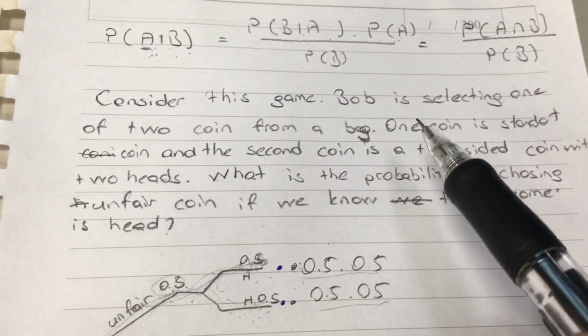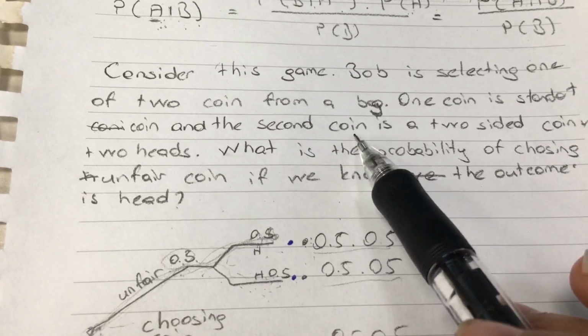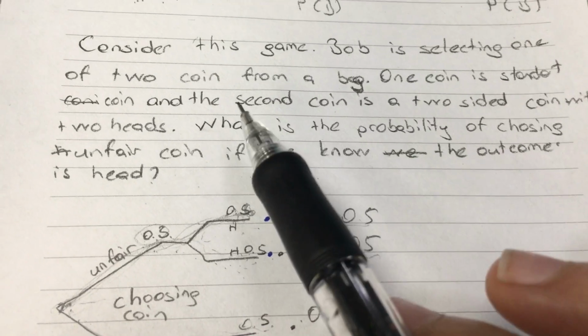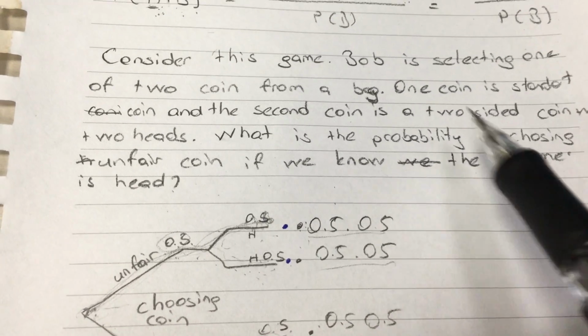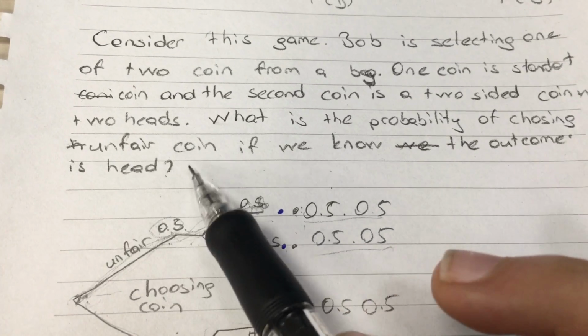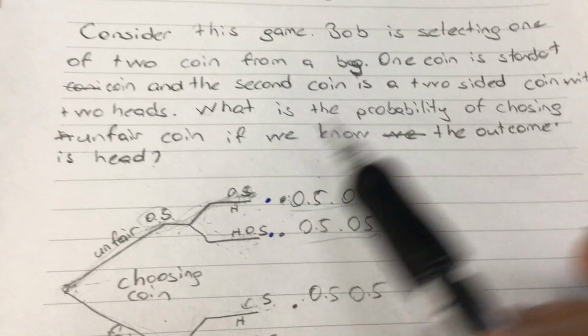Consider this game. Bob is selecting one of two coins from a bag. One coin is a standard coin, and the second coin is an unfair coin, which has two heads. What is the probability of choosing the unfair coin if we know the outcome is heads?